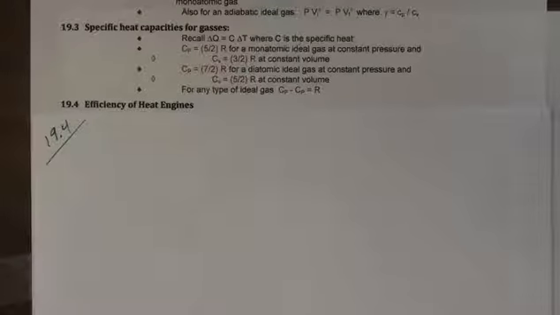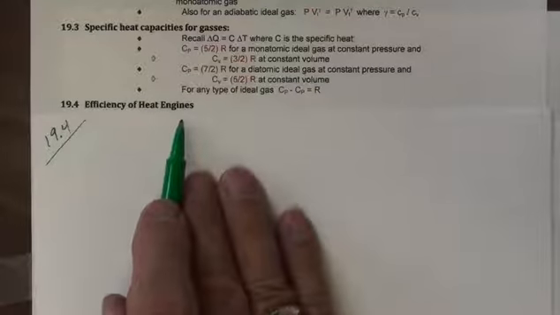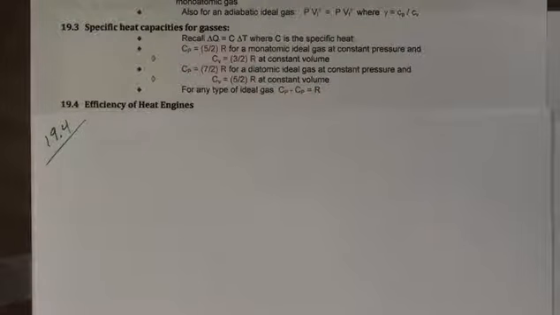In this section, 19.4, we're going to talk about the efficiency of heat engines. And remember, when we're talking about a heat engine here, we're not just talking about a train in the 1800s. We're talking about all of the means of producing energy from either nuclear power or from fossil fuels. And this encompasses, of course, a central role in our study of energy, support of our society, and issues of environmental issues of global warming and other issues that are really critical for our planet and for our society.